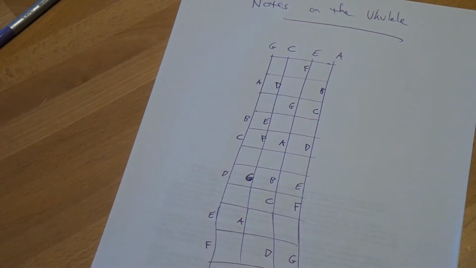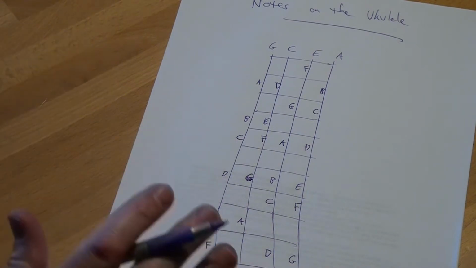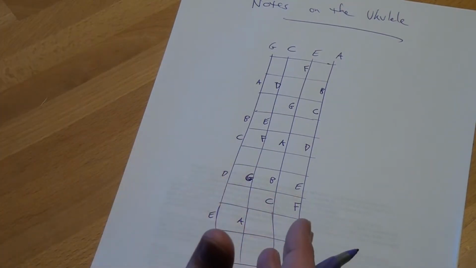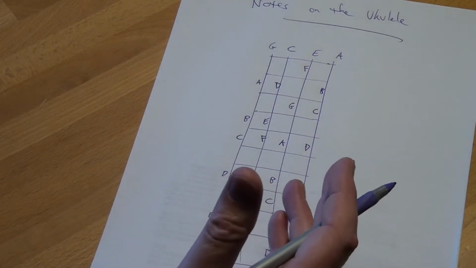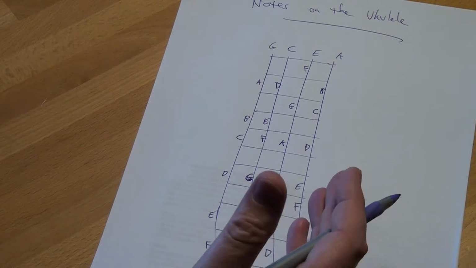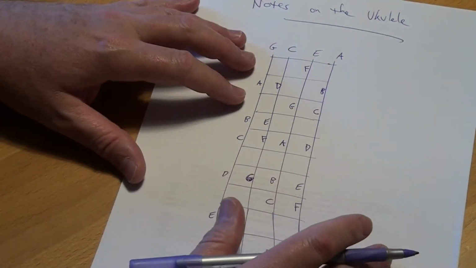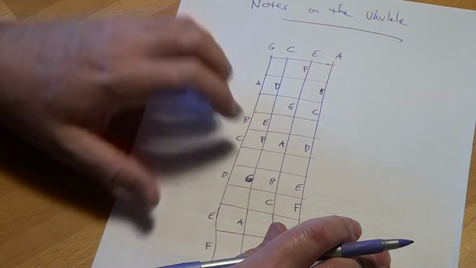So we have the notes on the ukulele, and now to play different chords on the ukulele. Of course, chords are chords on any instrument, and notes are notes on any instrument, and the music theory behind it all is the same on any instrument, okay? But we're going to talk just about ukulele.